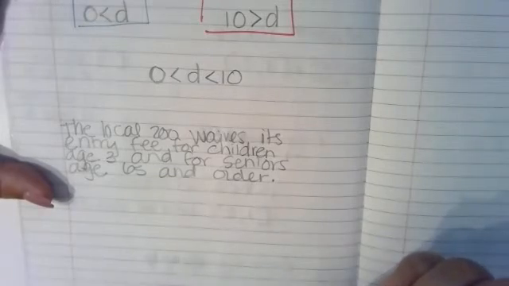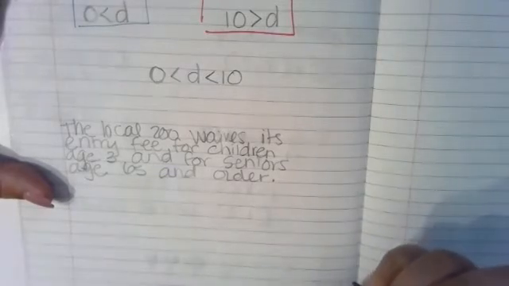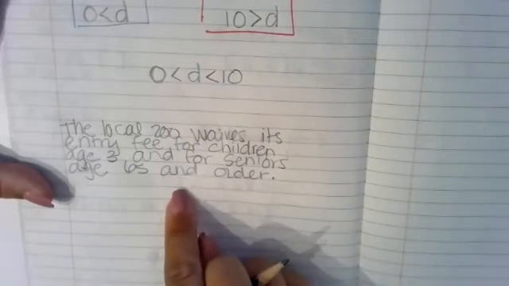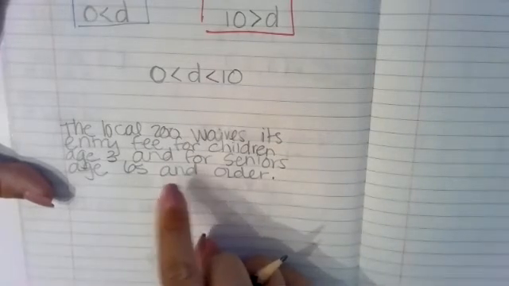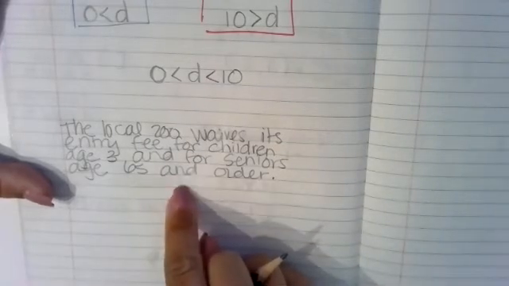So we are going to write two separate inequalities for this, but then graph them on the same line.